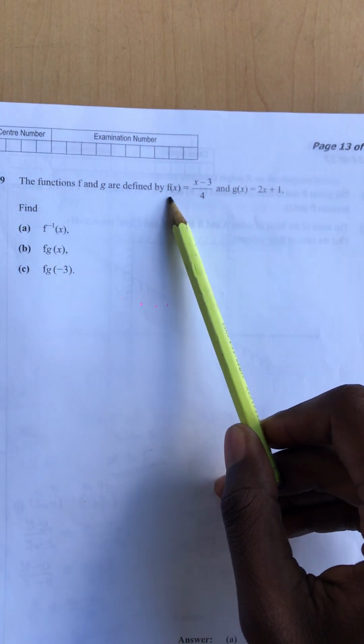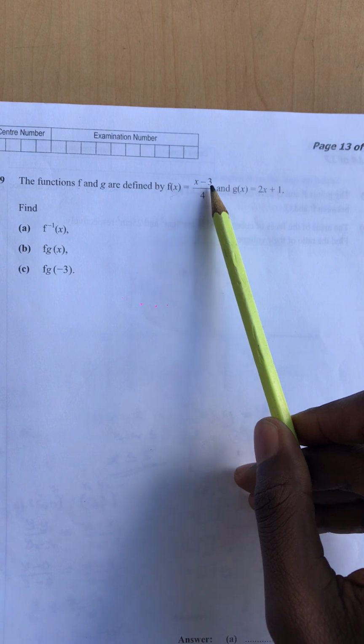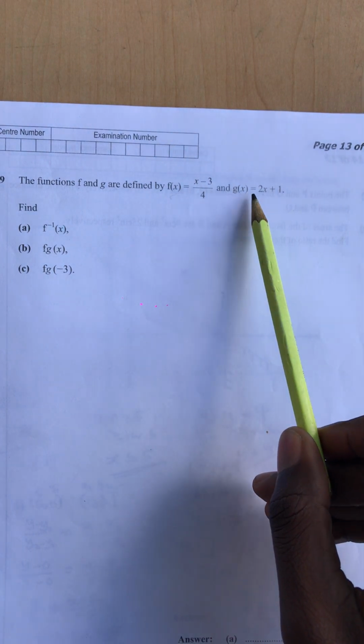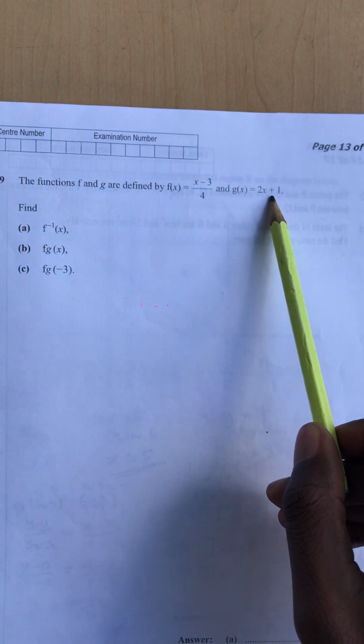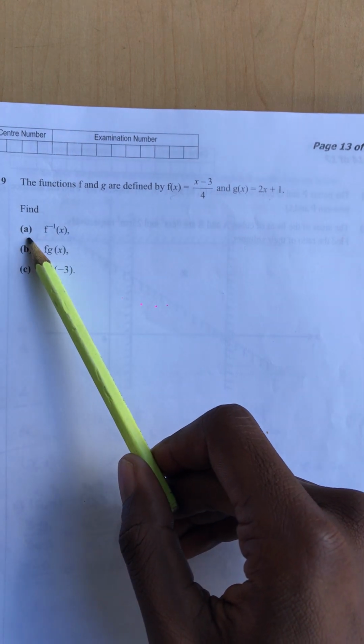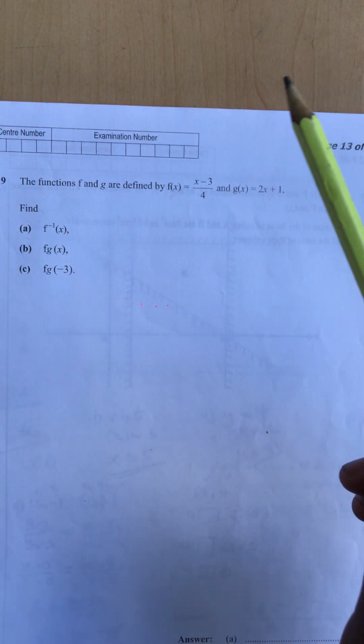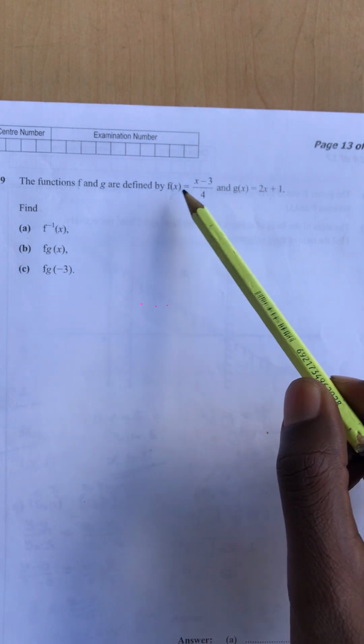So the functions f and g are defined by f of x equals (x minus 3) over 4 and g of x equals 2x plus 1. Find, question A, f inverse of x. So I want to find the inverse of that.